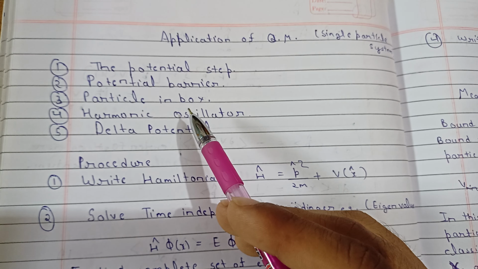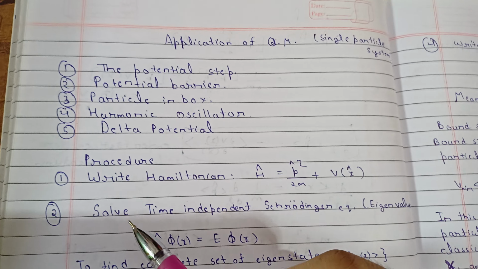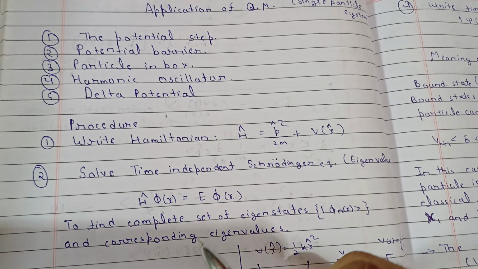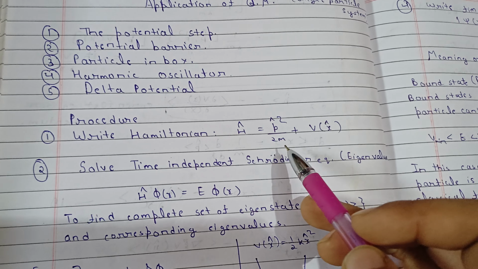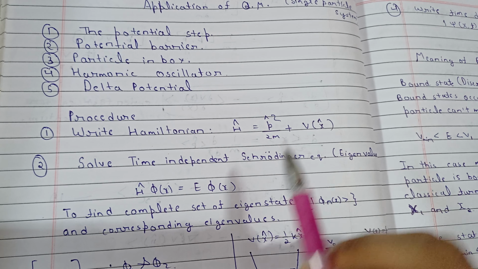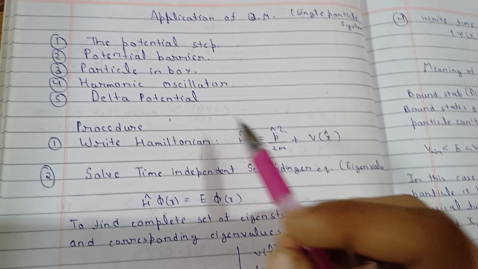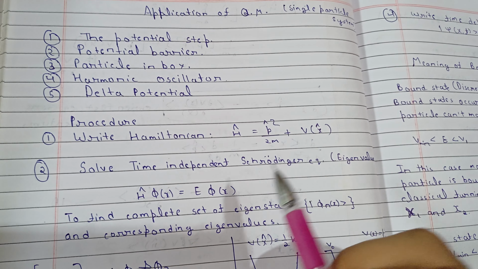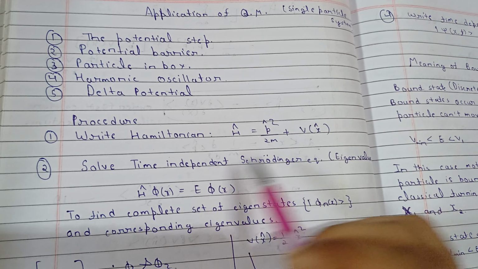In all the cases, what will be the procedure to solve? First we will write the Hamiltonian for the system. In the Hamiltonian, we will write the kinetic energy and the potential energy term. This will remain the same for a single particle, but the potential will change for different kinds of systems, like the potential step and the potential barrier. So this part will change. So we need to first write the Hamiltonian.